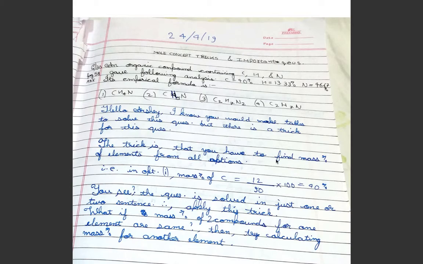The trick is that you have to find the mass percent of the elements from all the options. That is, if in option 1, the mass percent of C is equal to 12 upon 30, that is the total molar mass, into 100, which is equal to 40%. So 40% here matches the data given in the question, and the question is solved in just one or two lines by applying this trick.